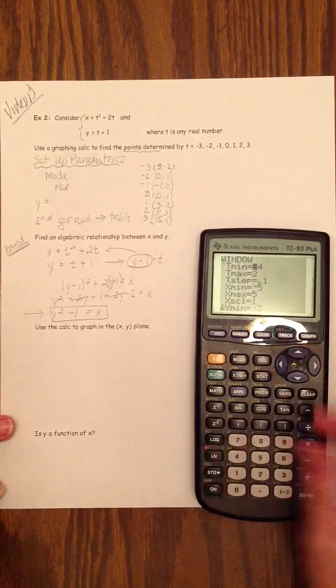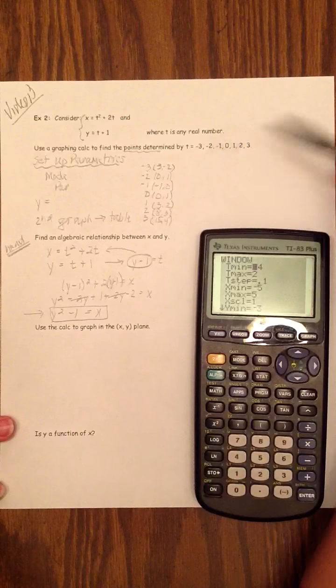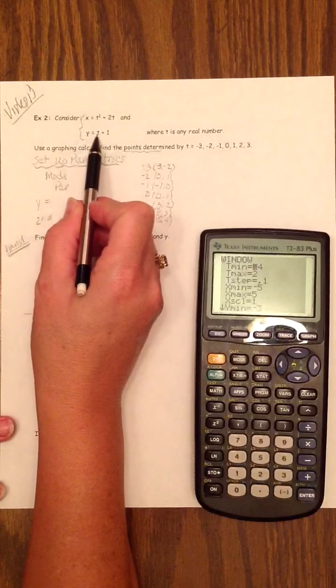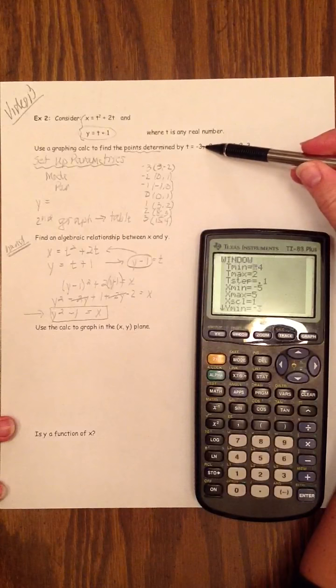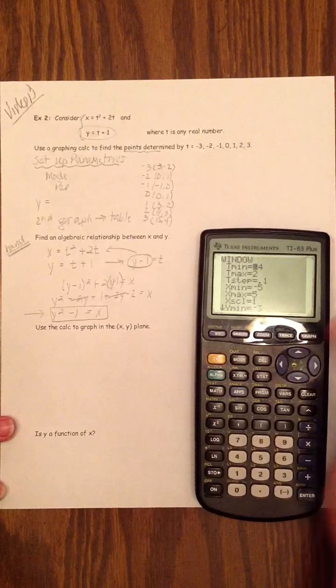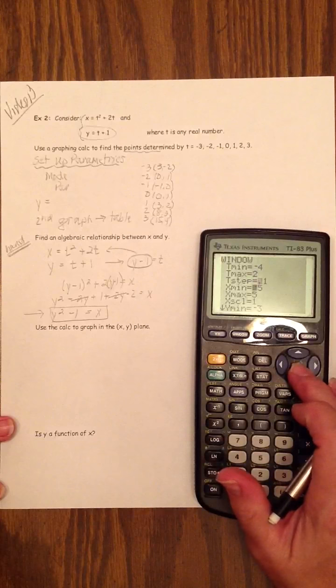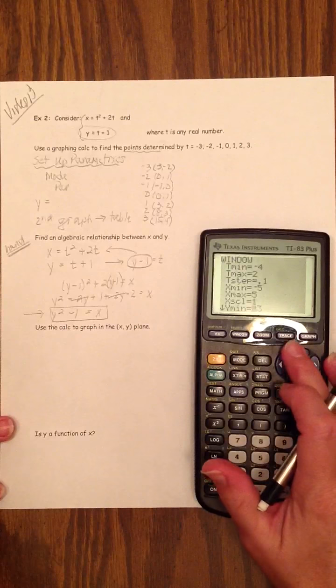Looking at our y, which is t plus 1, we're probably going to want our y's to run from negative 3 to 3 so that we're in the ballpark.